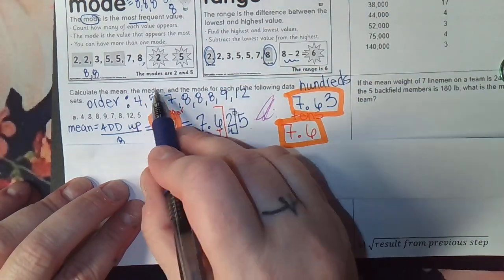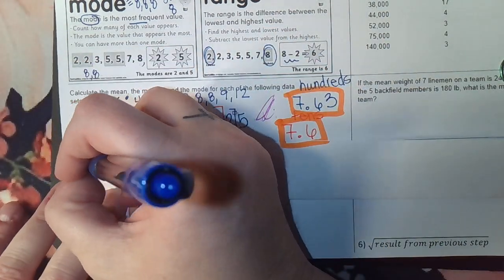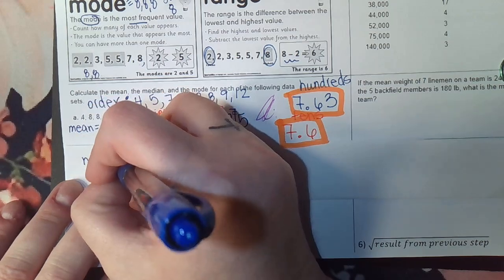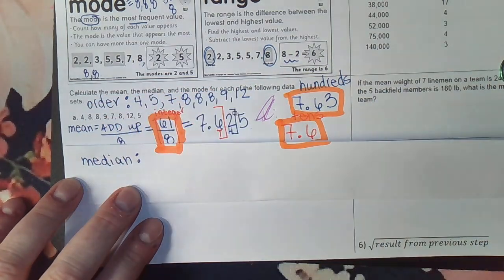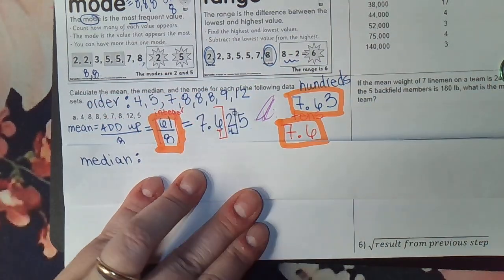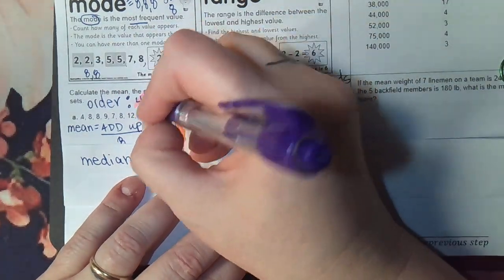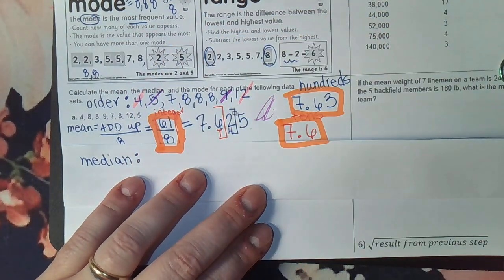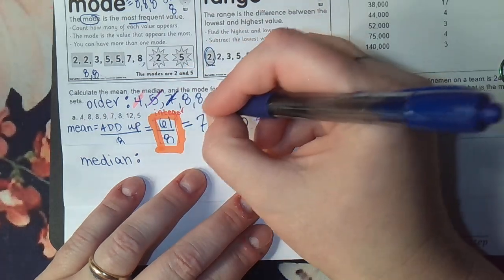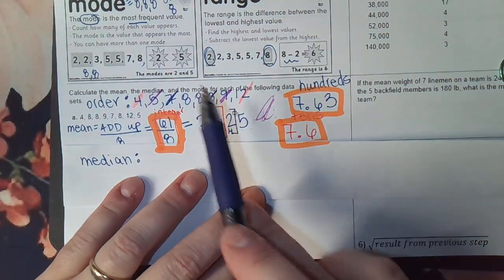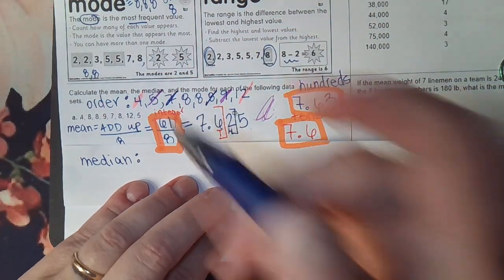Then it says something about the median. Okay, well, median means if you start crossing them out, 1 from the back, 1 from the front, 1 from the back, 1 from the front, 1 from the back, 1 from the front. Oh no, it looks like we have 2 left.